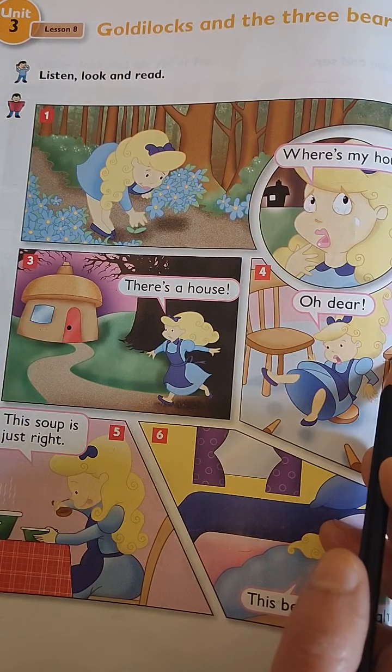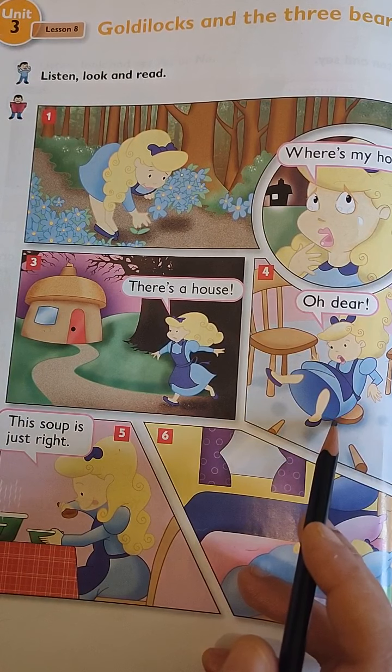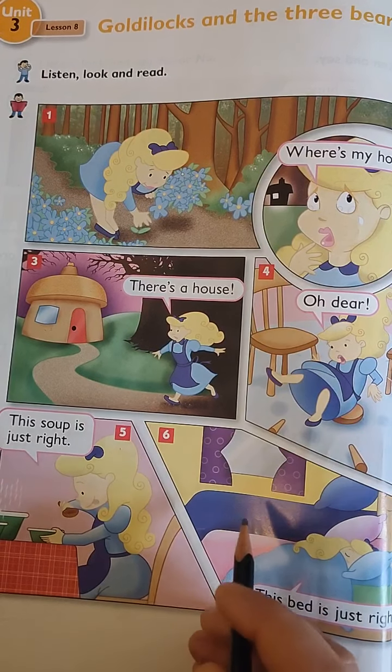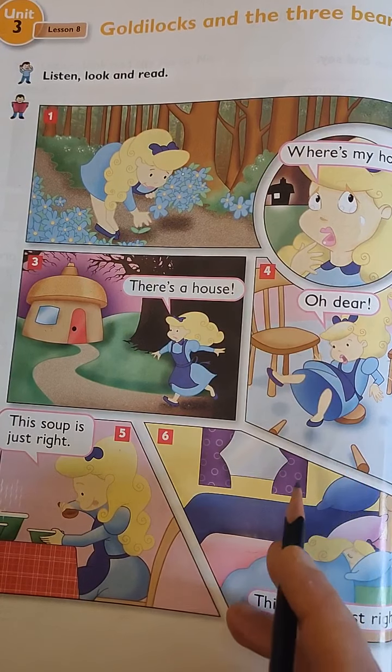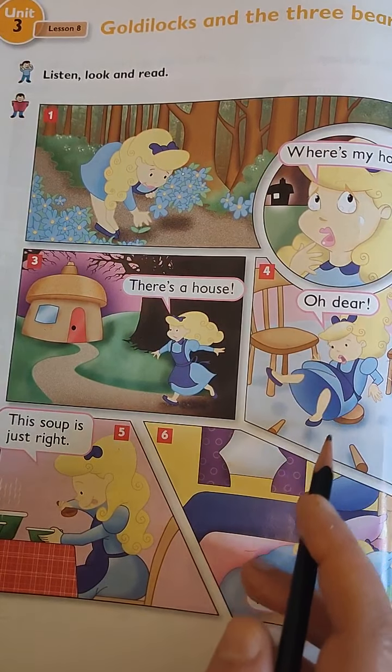It's too soft. She sits on the small chair. It's just right. She is happy, but then the chair breaks. And she falls on the floor.